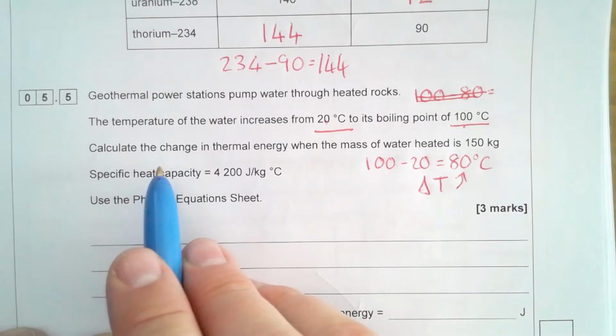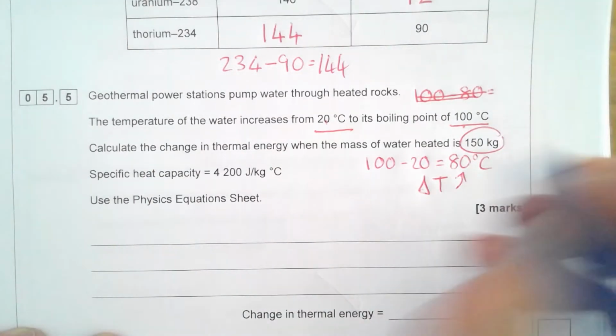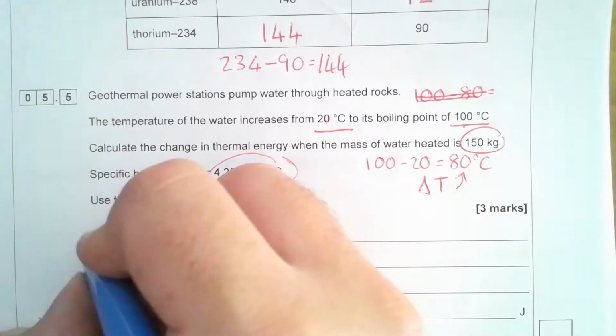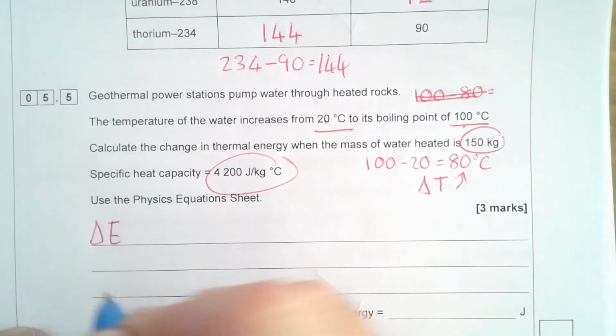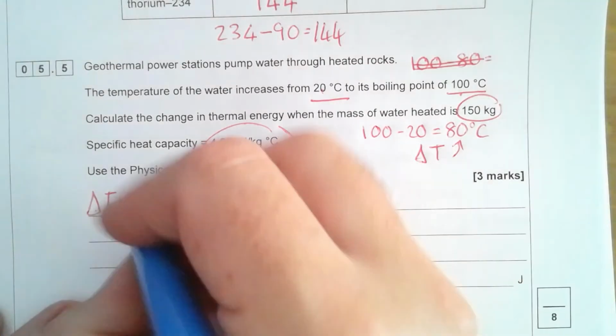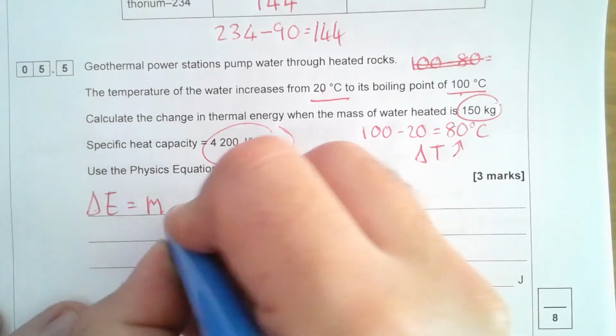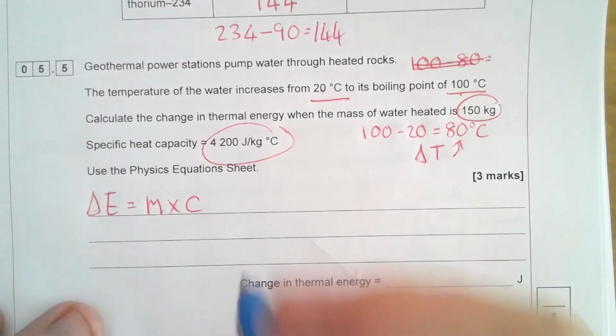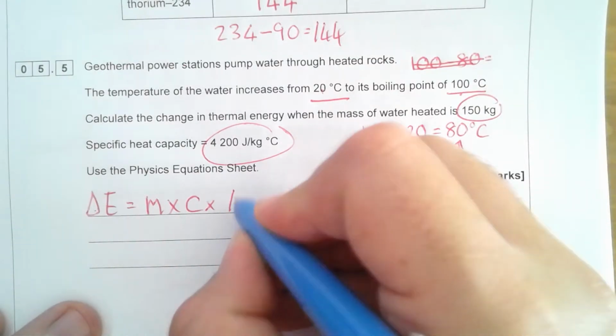Next we get given a mass, 150 kilograms, and a specific heat capacity. So the change in thermal energy, delta E for change in energy, is equal to mass times the specific heat capacity, given the symbol C, times the change in temperature.